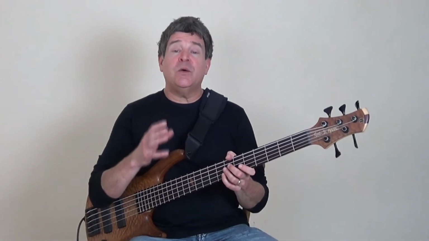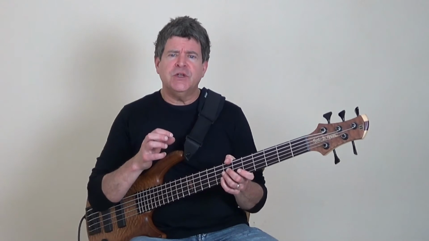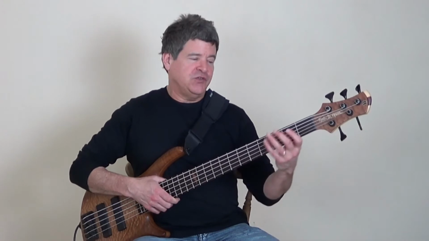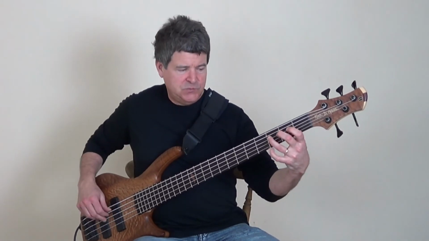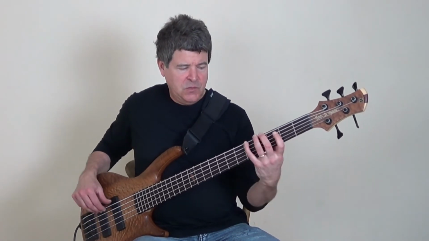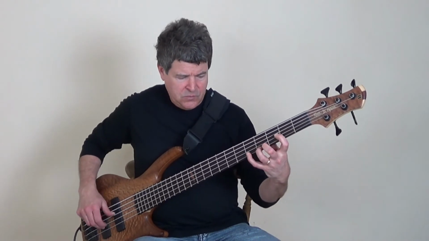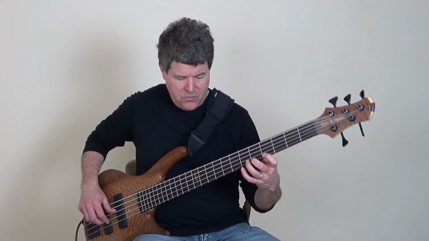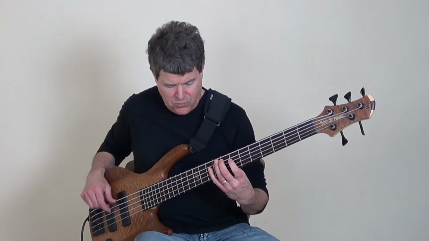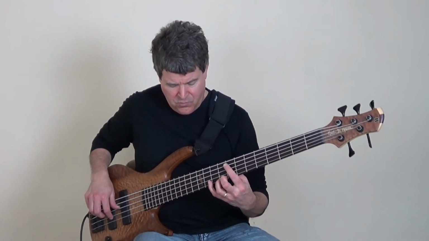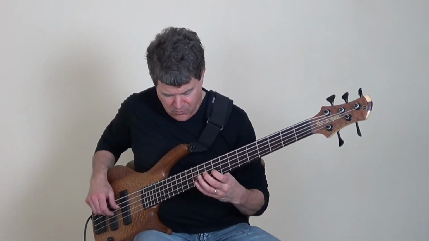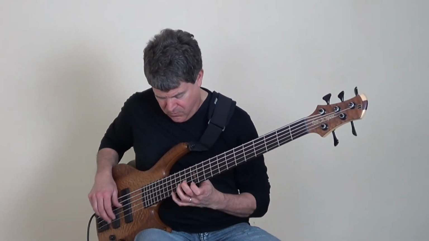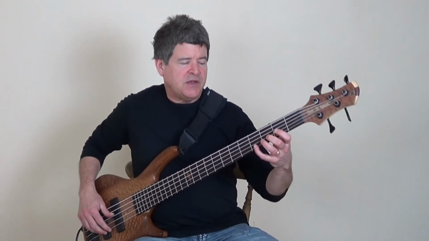So what I'm going to do now is apply this to the melodic filter. So over a C major 7th chord, this would be the ascending filter. Descending filter would sound like this.